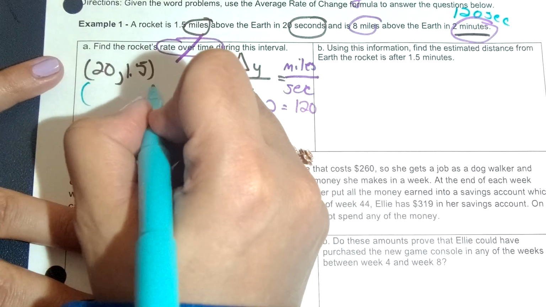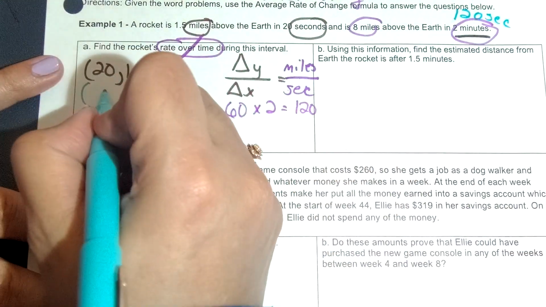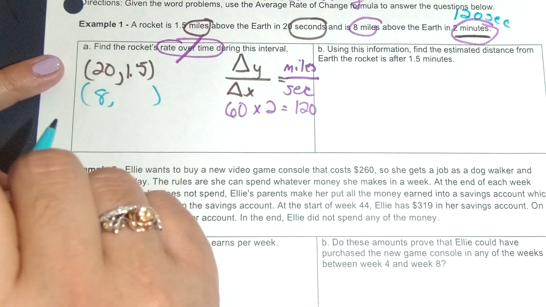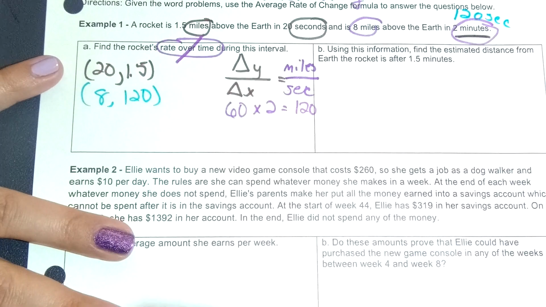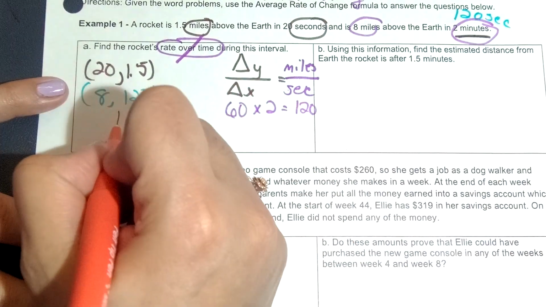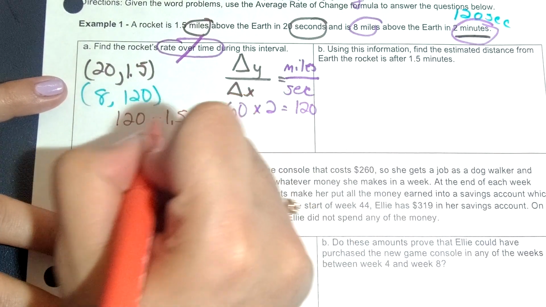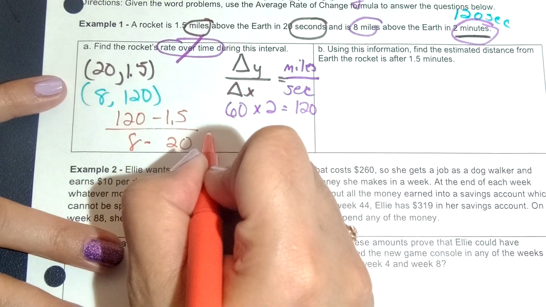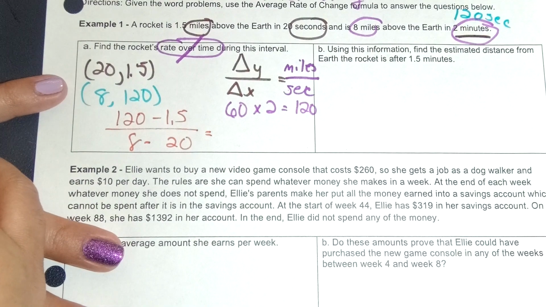What is my next coordinate? 8 and what? 120. Do we see that? Questions? So I have my 2 coordinates. What do I do now? 120 minus 1.5. 8 minus 20. Can somebody tell me what's wrong here?